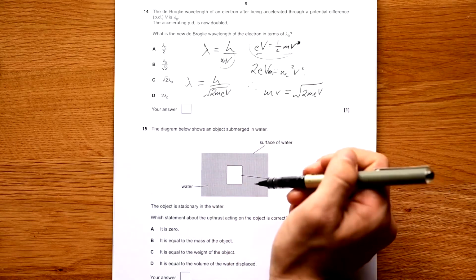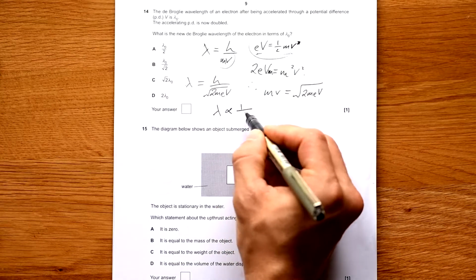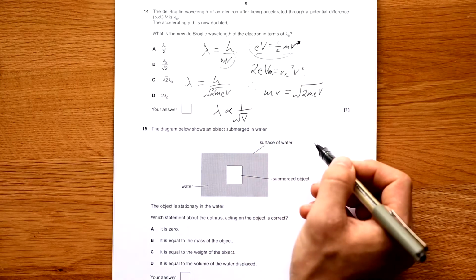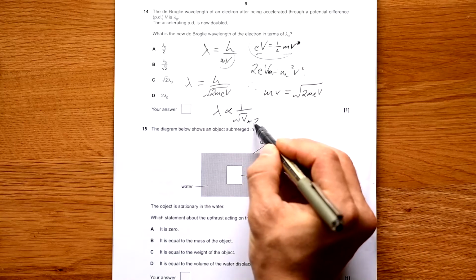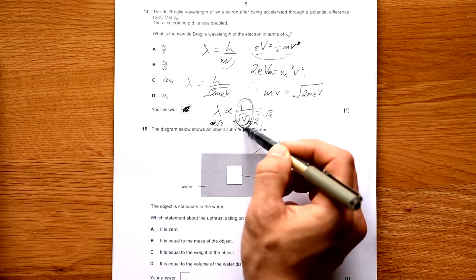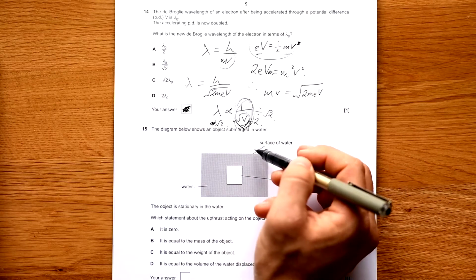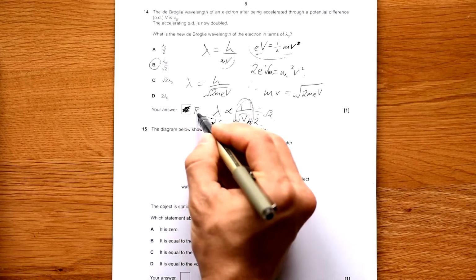How are lambda and PD proportional to each other? We can see that lambda is proportional to 1 over the square root of the PD. So if this doubles, that means that root V goes up by a factor of root 2. That means that the whole thing goes down by a factor of root 2, and that's going to be the same for lambda. It is B.